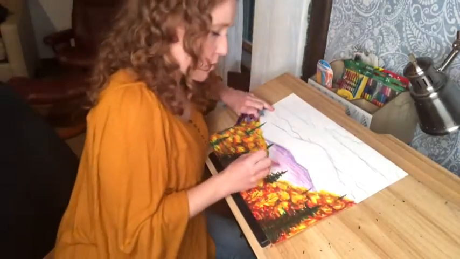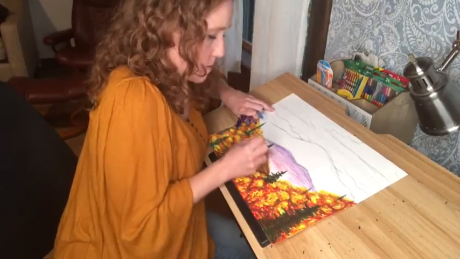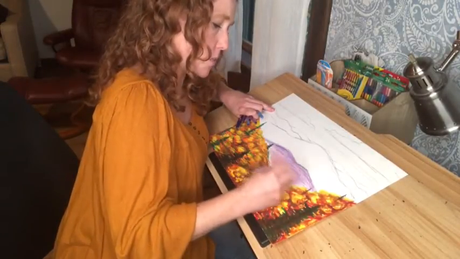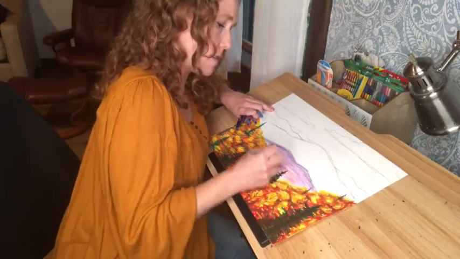Maybe even more red towards the bottom. I don't want it to be super bright though, so I'm going kind of lightly.